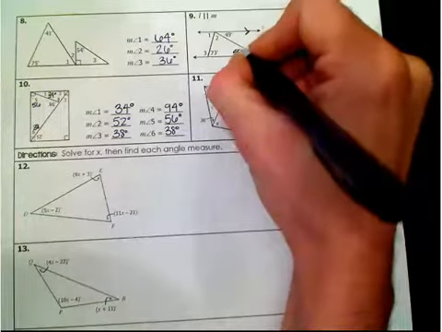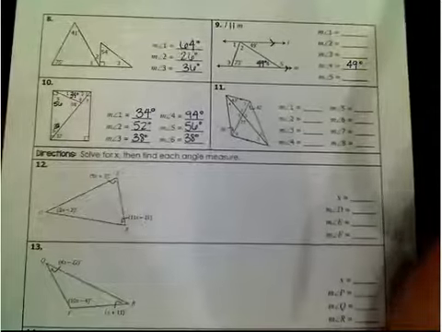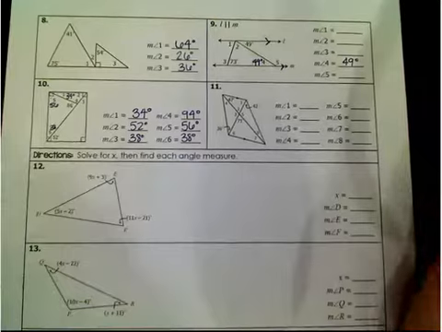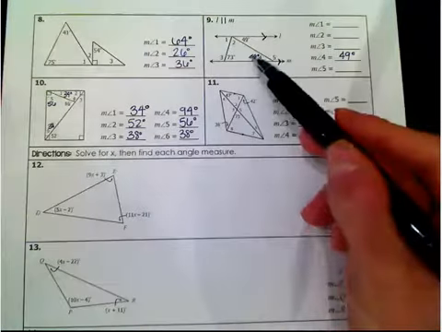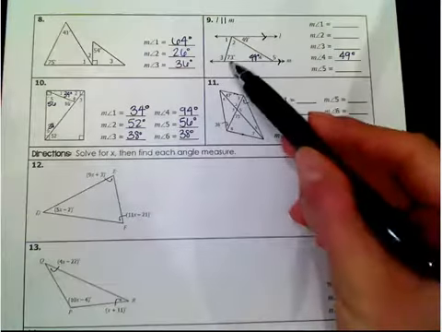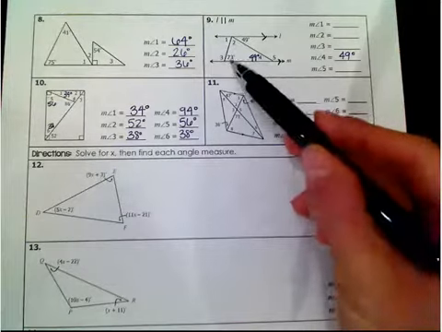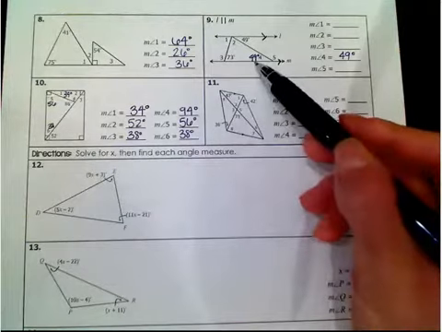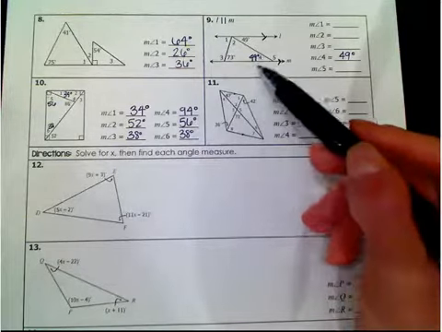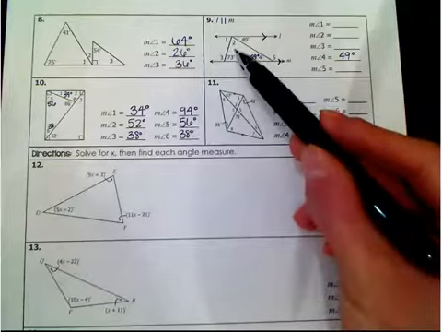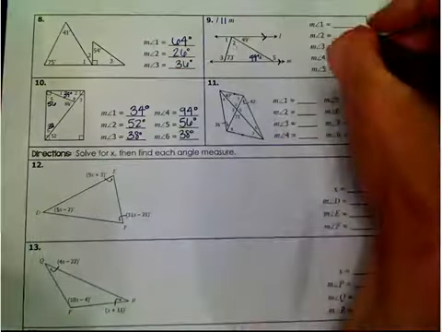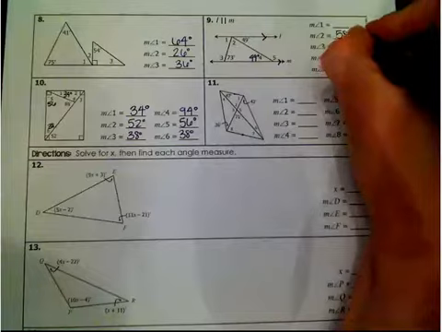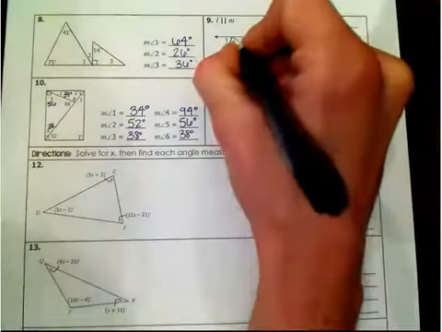Okay, and I like to go ahead and fill in the angles because I'm a visual learner, so that helps me keep everything straight and it shows me what I still need to find. So then I can use 49 plus 73, which is 122, and then 180 minus 122 for angle 2 would be 58 degrees. I'm going to go ahead and fill that in.